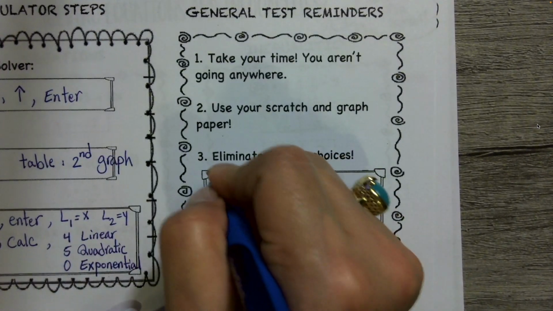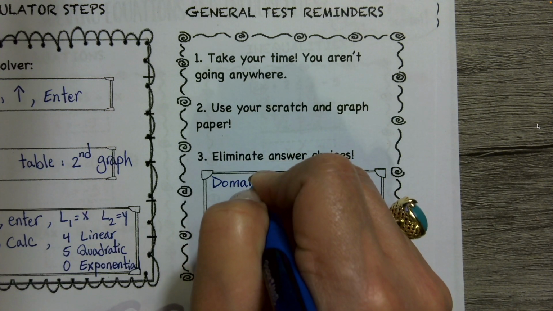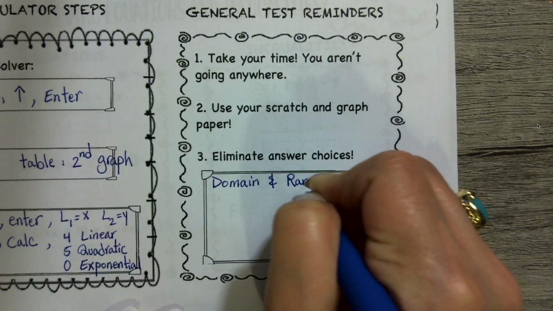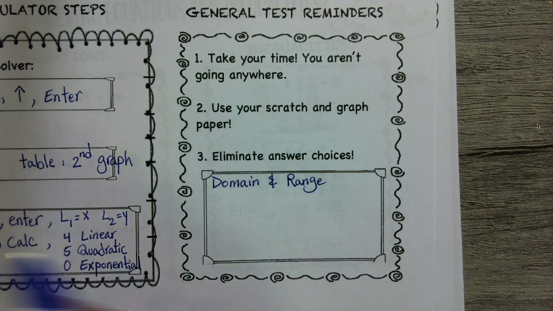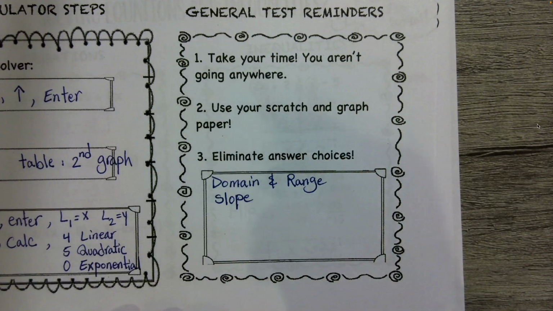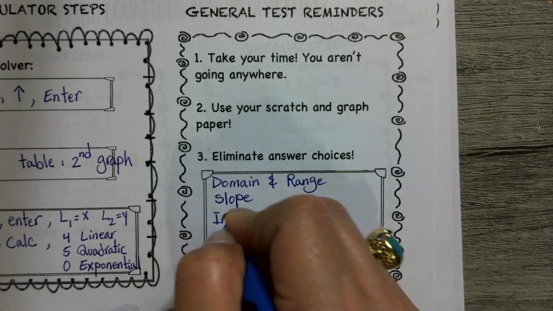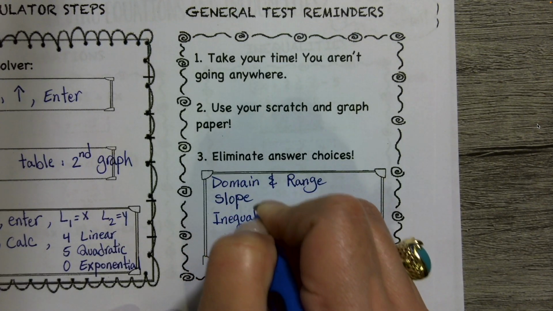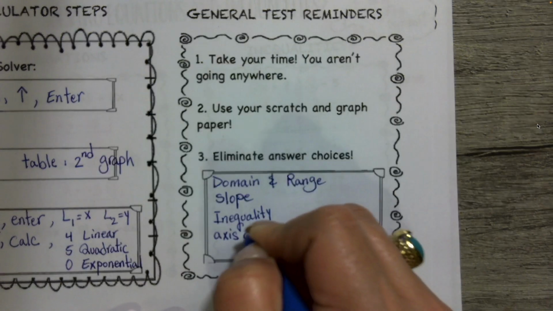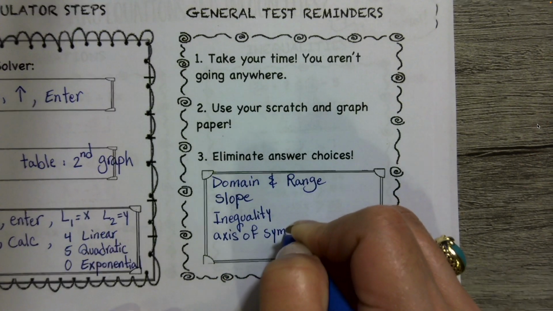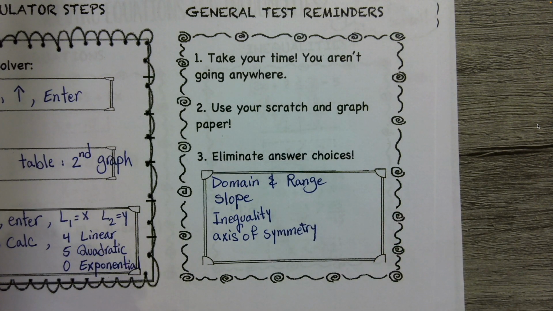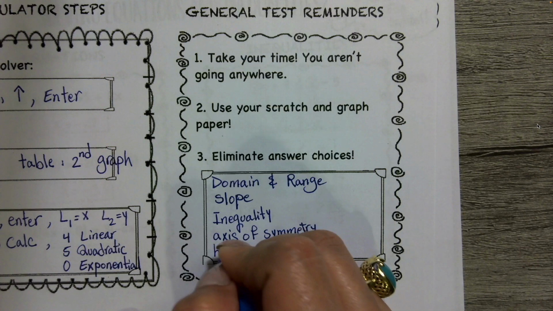So you can use this for domain and range, the slope, inequality, axis of symmetry, and also horizontal asymptote.